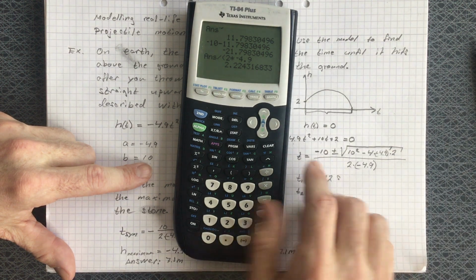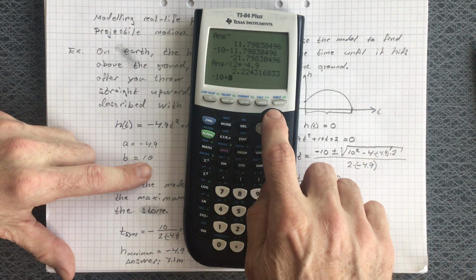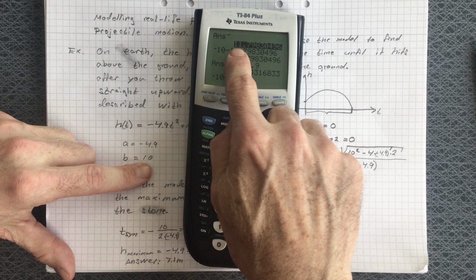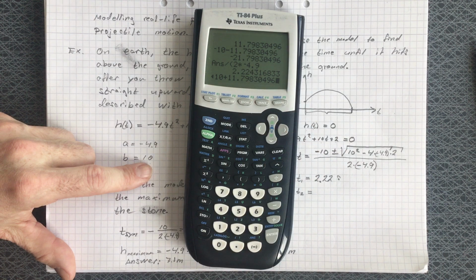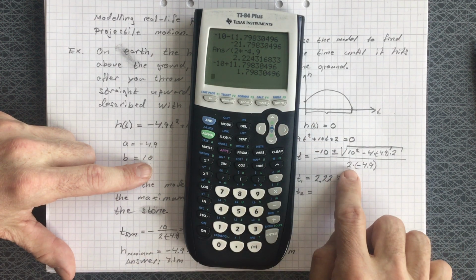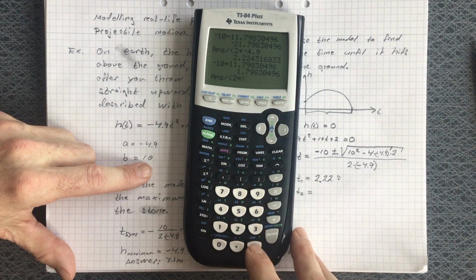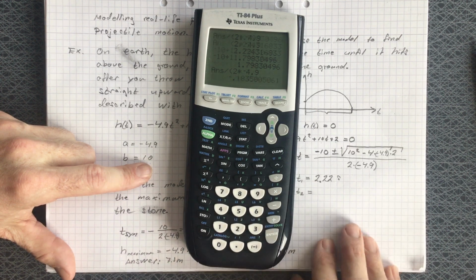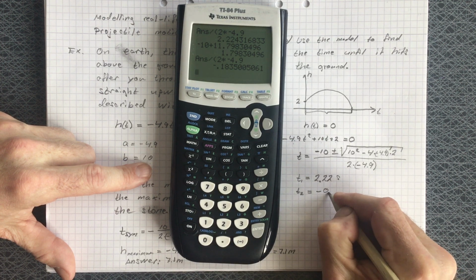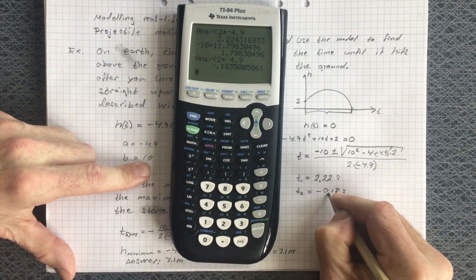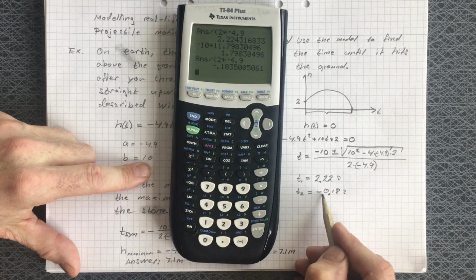So I start with negative 10. Negative 10 plus this value, so I have to go up and pick it up. It was 11.79, so I press enter. Then it jumps down like this. Enter. Divide it with this. Divide, brackets, 2 times negative 4.9 is equal to negative 0.18 seconds. Well, how do you interpret this, a negative value?